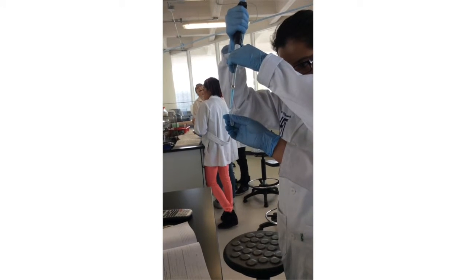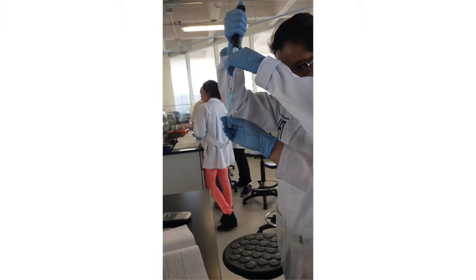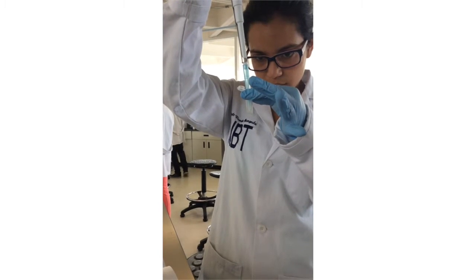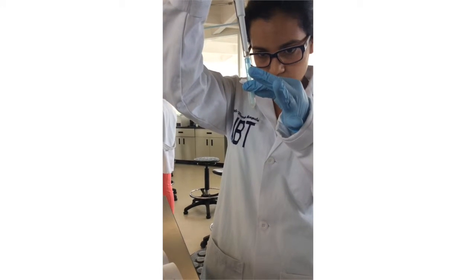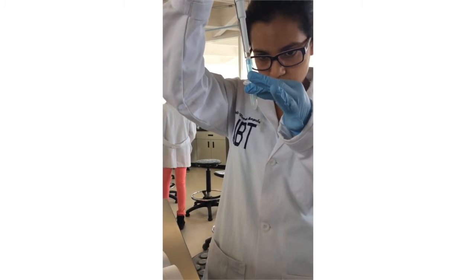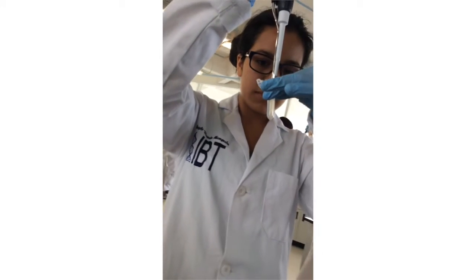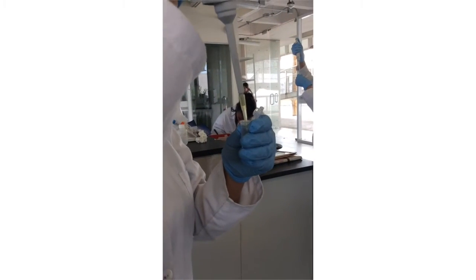Centrifuge the culture 20 seconds to obtain the bacteria pellet. Perform a wash to the pellet by resuspending in 500 microliters of STE buffer, centrifuge at maximum velocity, and discard the supernatant. Resuspend the pellet in 100 microliters of GTE solution, complementing with 2 milliliters of lysozyme, and mix in the vortex.